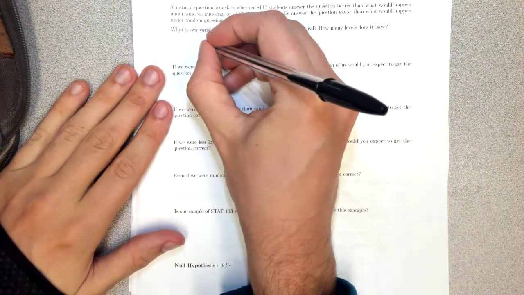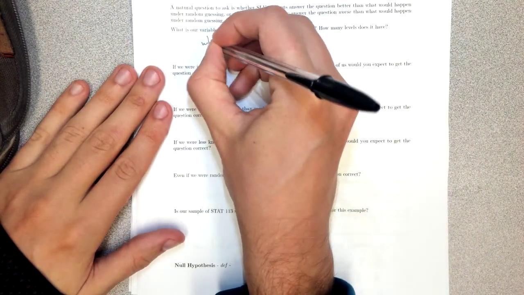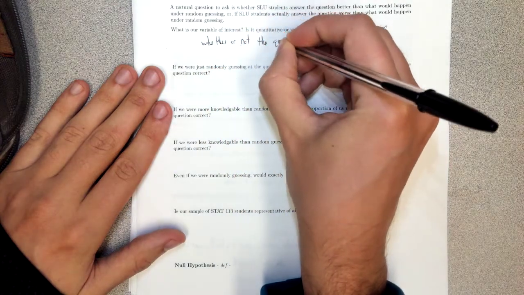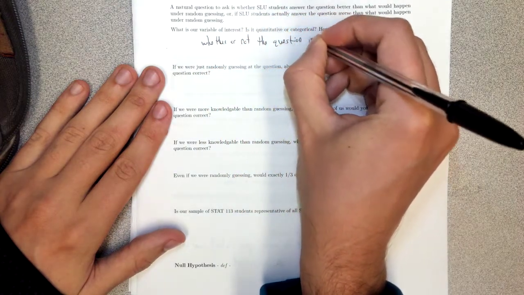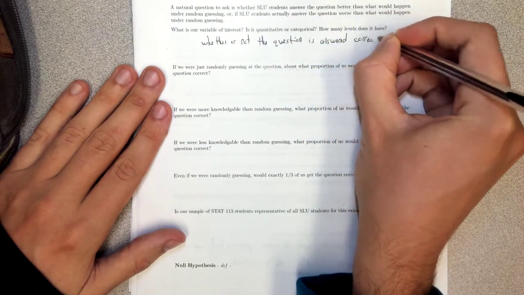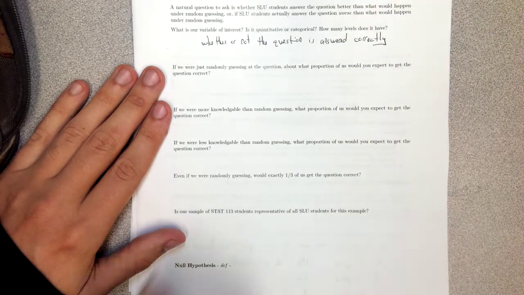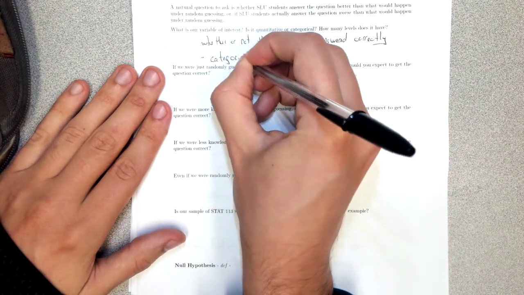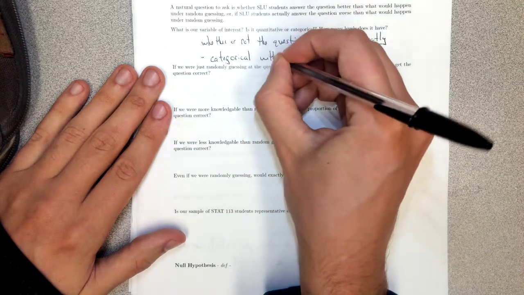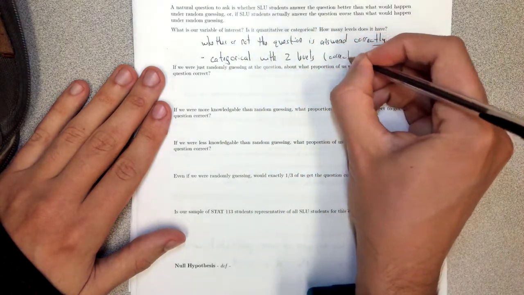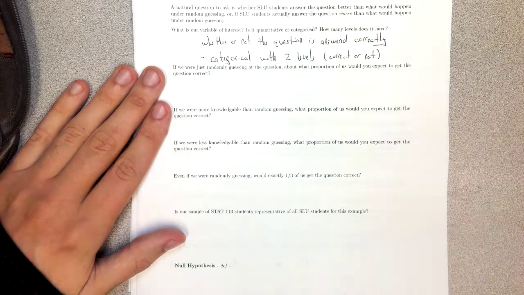Our variable of interest here is going to be whether or not the question is answered correctly. This is going to be categorical with just 2 levels, correct or not.